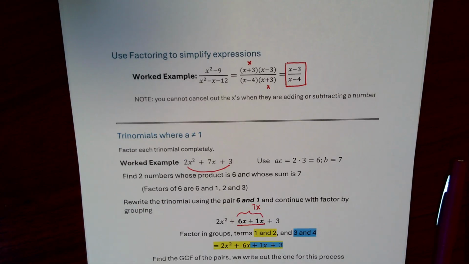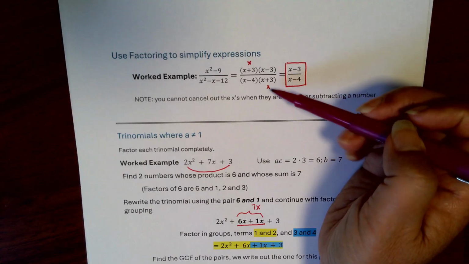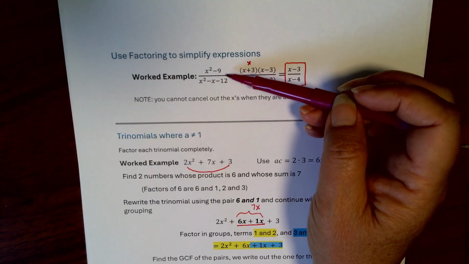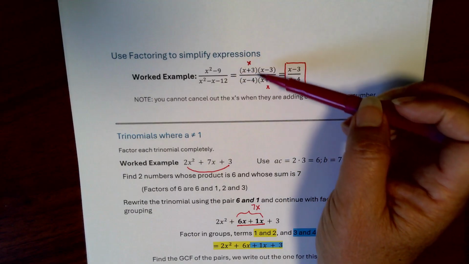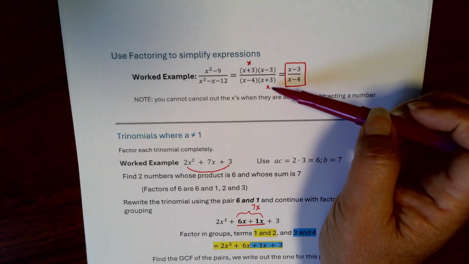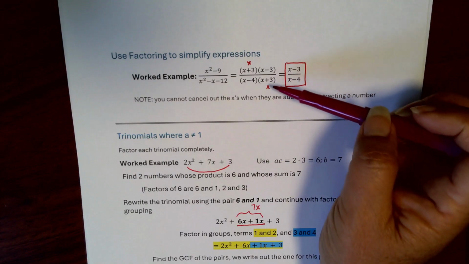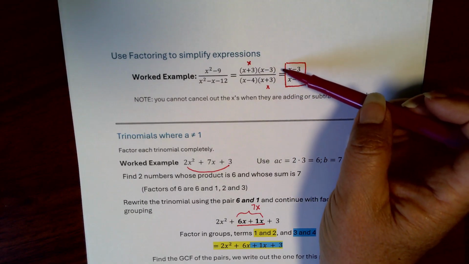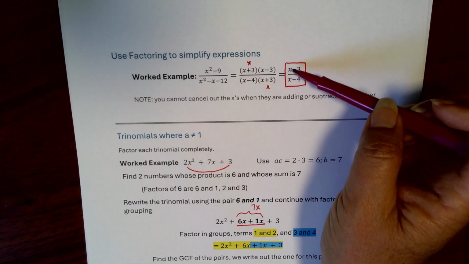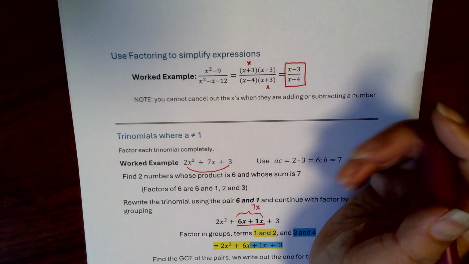Okay, so we only have a couple more examples to go. You might be wondering, why are we factoring? Well, one of the reasons we factor besides solving equations, we also use it for simplification. So if you look at this, this is the difference of squares. So I factor the numerator and the denominator, and we can cancel these out because x plus 3 divided by x plus 3 is 1. Okay, it's not equal to 0, it's equal to 1. So there's this imaginary 1 out here that we don't have to put, and so we're left with x minus 3 and x minus 4.